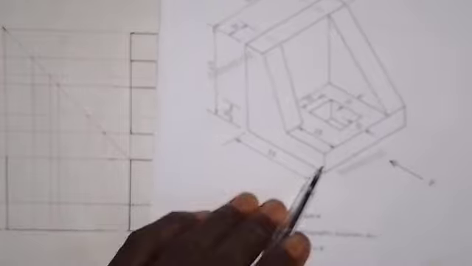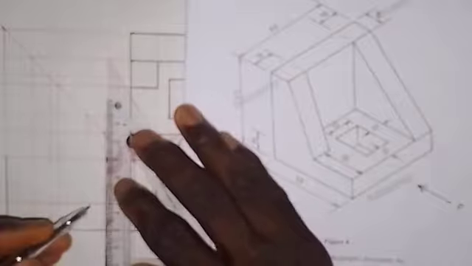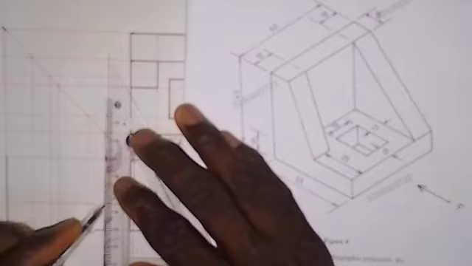And then what about this short vertical line that we have here? It is from this point on the front elevation to this point, so from this point to this point here. So let's take it. So we have it like this. Okay, so here we have it here. All right, so then let me just shift it a bit here.